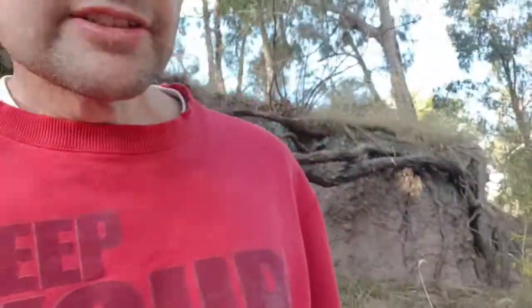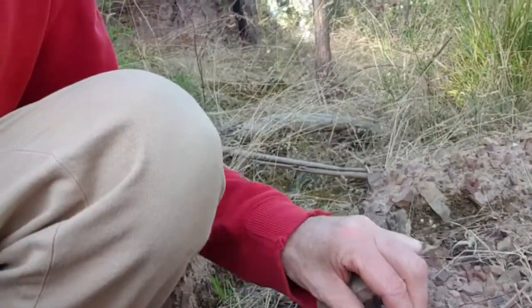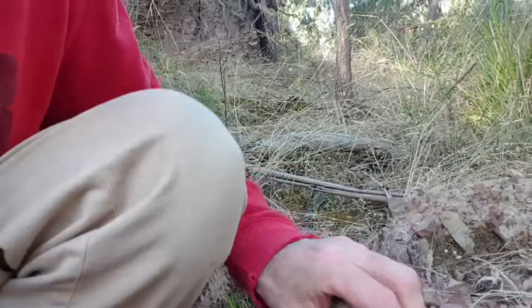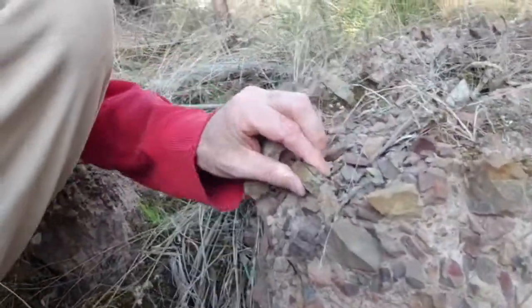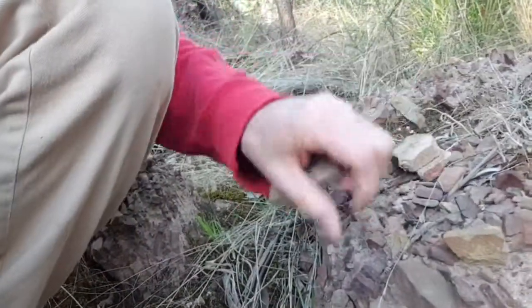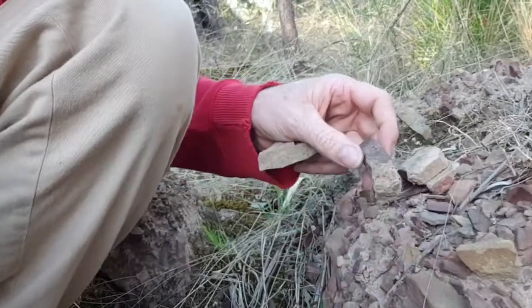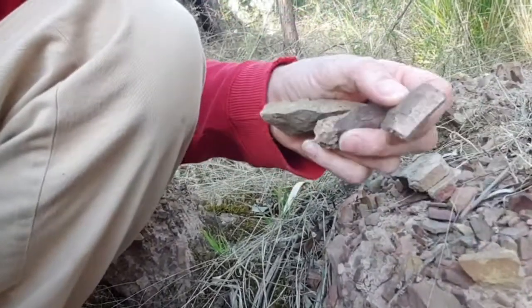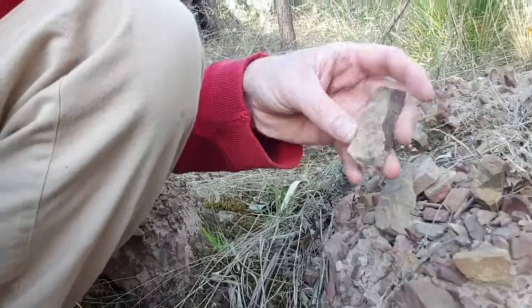If we go over to the other side, we're going to have a look. Here we have one that's fallen down. It's quite hard to break this apart, because it's pretty well cemented. It's only when it's been eroded that it comes out.